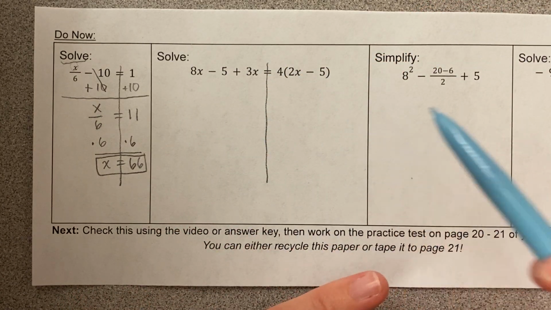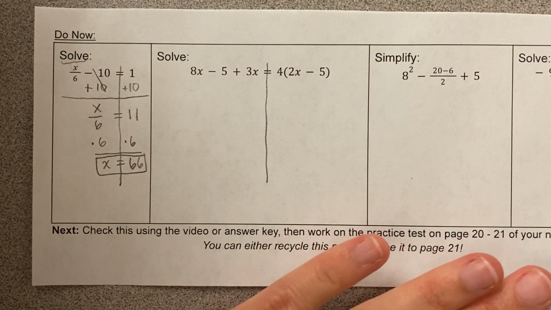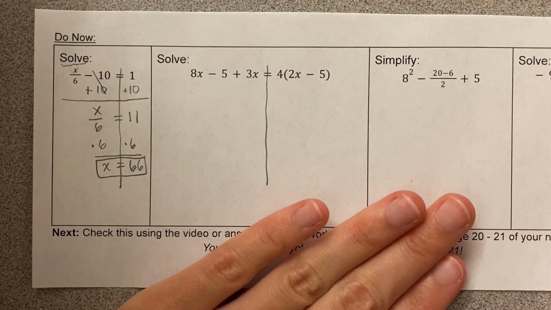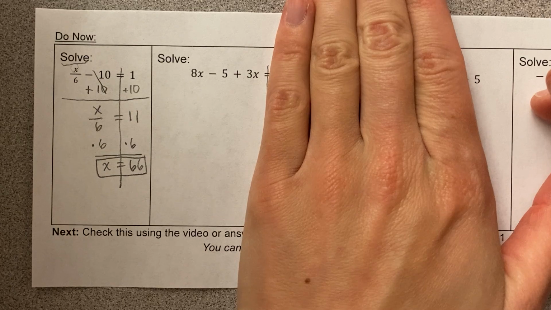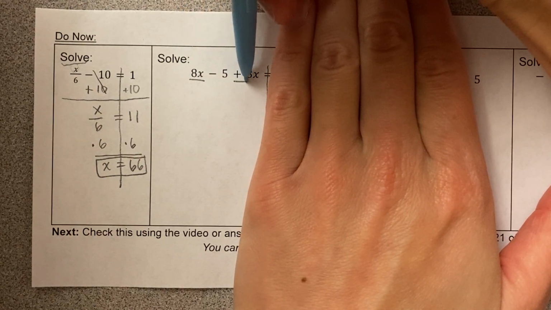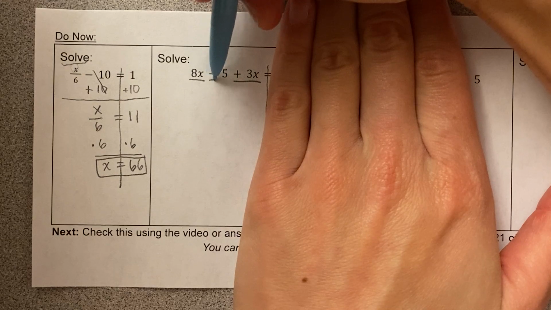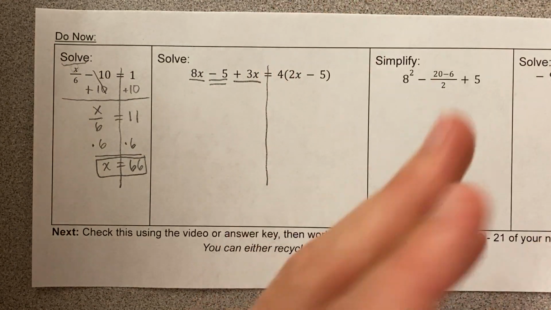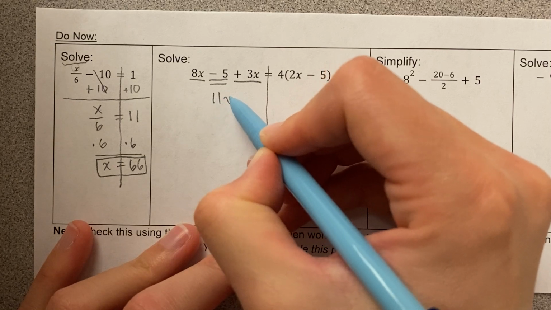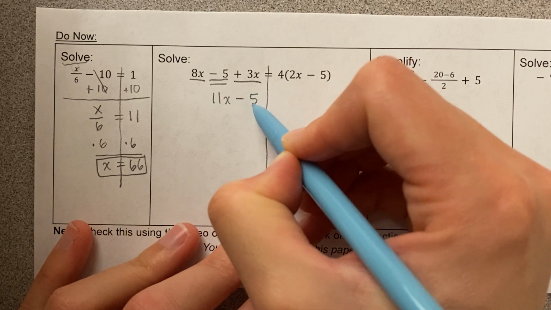This equation is similar to the longest, hardest one on the test. We're just going to be really careful. We're going to put a line down, and we're just going to do math straight down. Look at this side first. What can we do? Oh, we can combine like terms. 8x and plus 3x are like terms. This negative 5 doesn't have any terms that are like terms with it. That's okay. We're going to do 8x plus 3x, that's 11x, and just bring down minus 5.